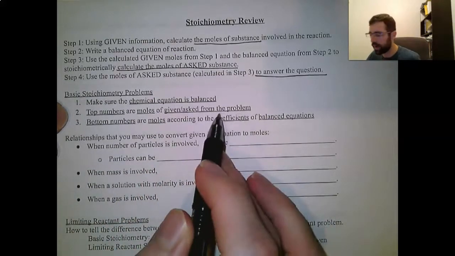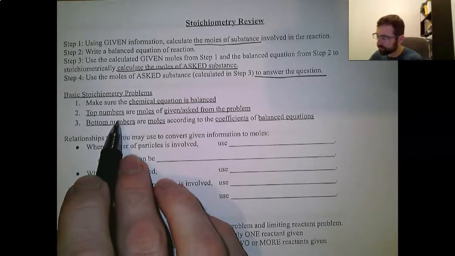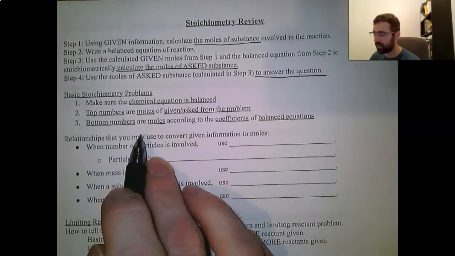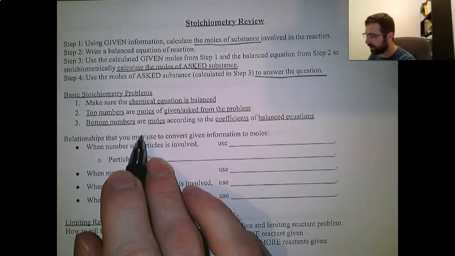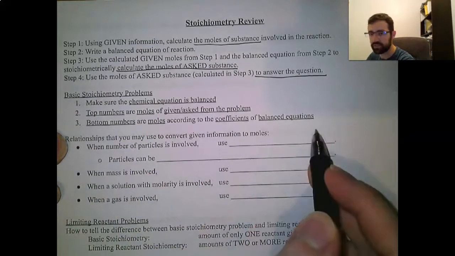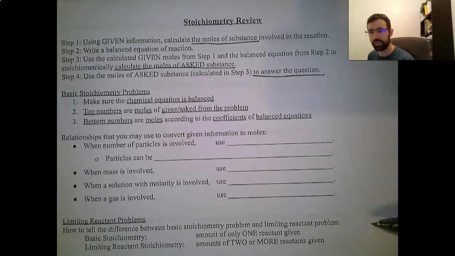So the numbers on top come from the problem. The bottom numbers, in the denominator of our fractions, come from the coefficients of the balanced equation. We're going to go through some examples of this in just a minute. I want to finish this section and then we're going to break and do an example problem.